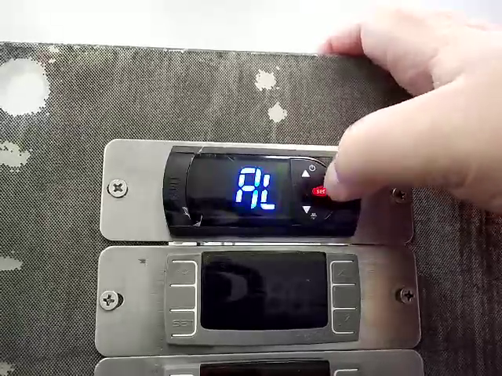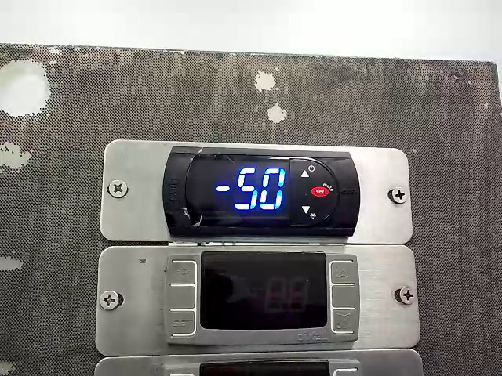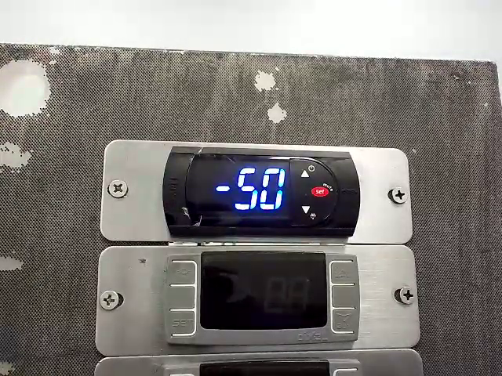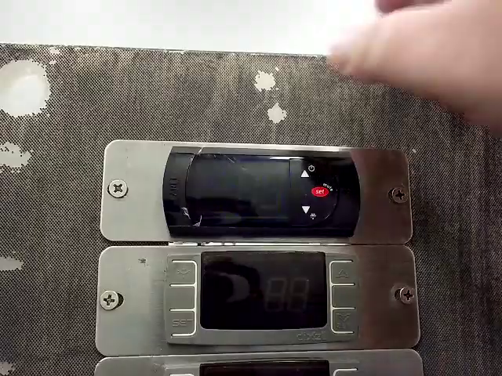AL. AL is your low temperature alarm threshold. This is set to -50 on this unit, and on all of our units really. We do this because the unit will never get down below -50.